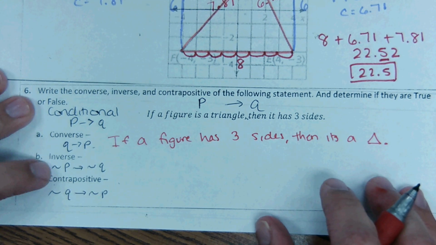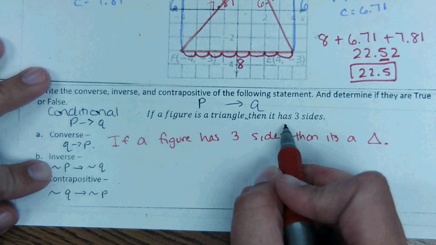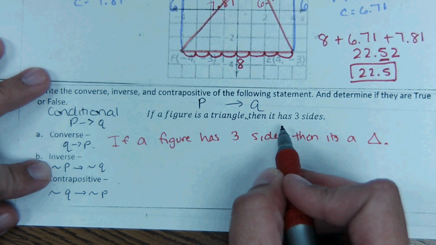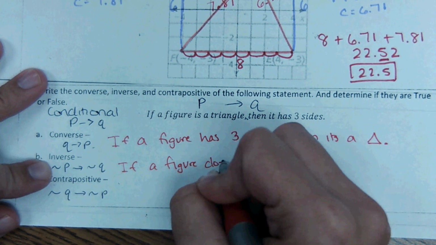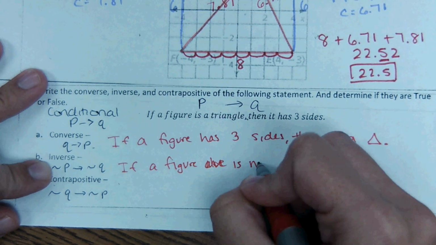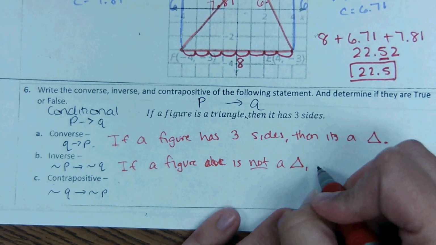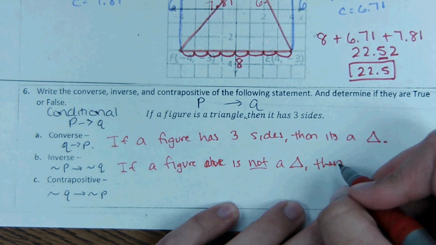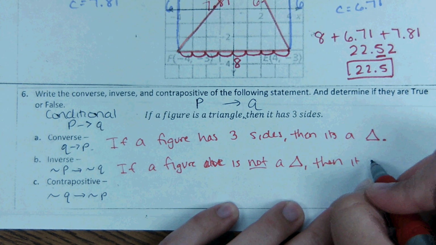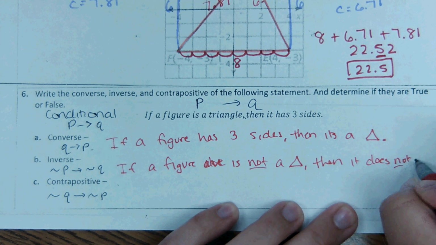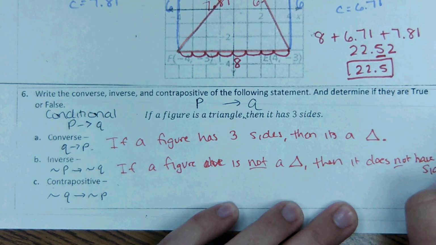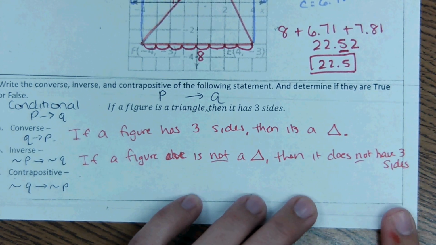Okay, then inverse, not P, not Q. So I'm going to do this statement, but put in not a triangle. Does not have 3 sides. So if a figure is not a triangle, then it does not have 3 sides. Is that anything?